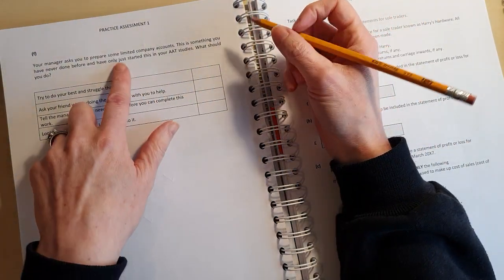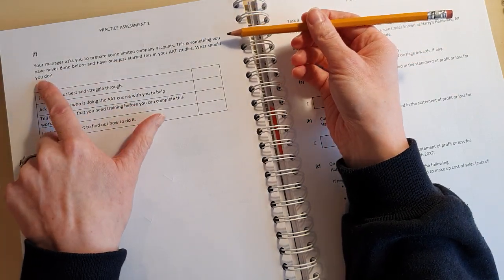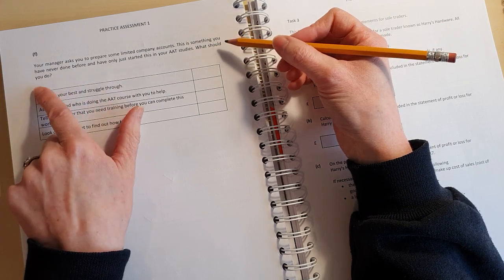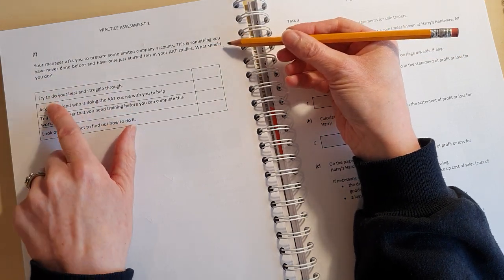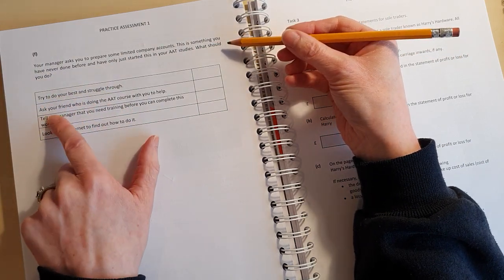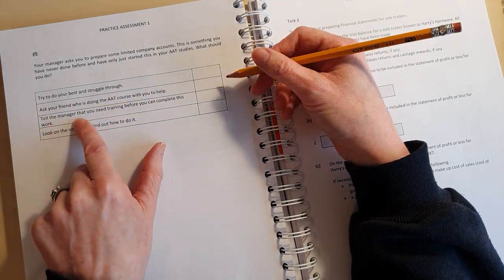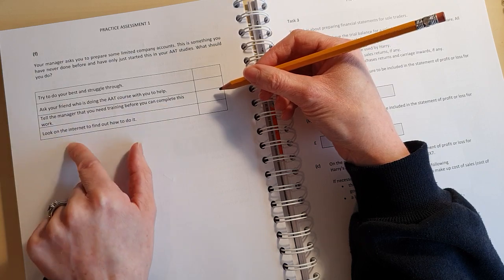Your manager asks you to prepare some limited company accounts. This is something you've never done before and have only just started this in your AAT studies. What should you do? Try to do your best and struggle through? No. Ask your friend who's doing the AAT course with you to help? No. Tell the manager that you need training before you can complete this work.